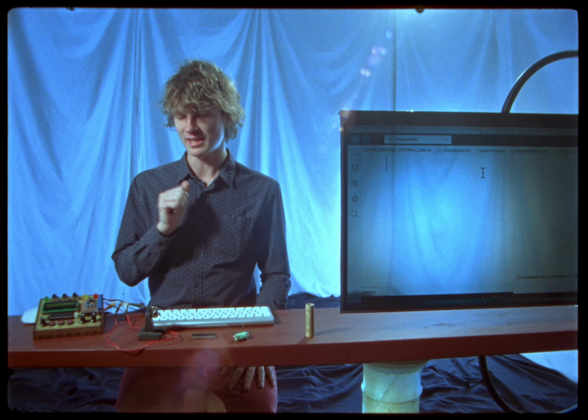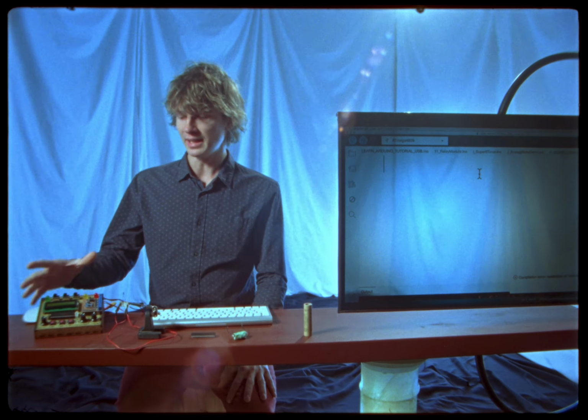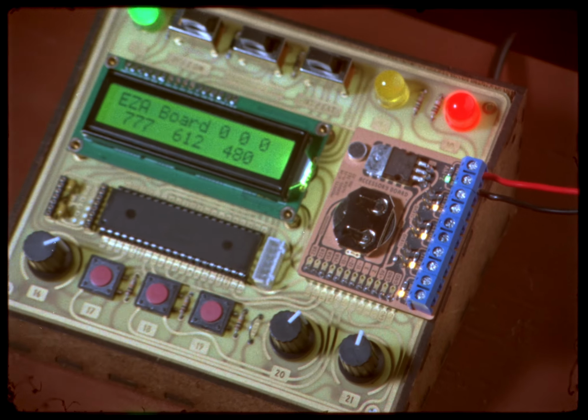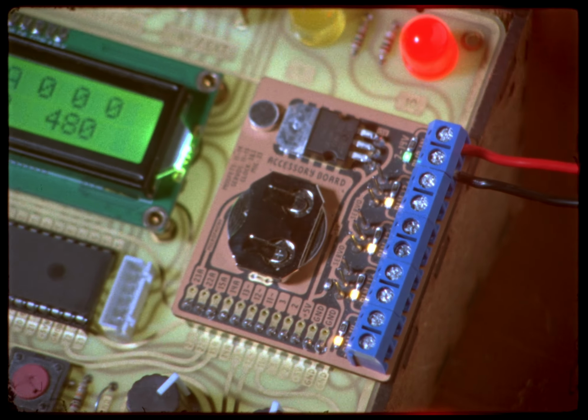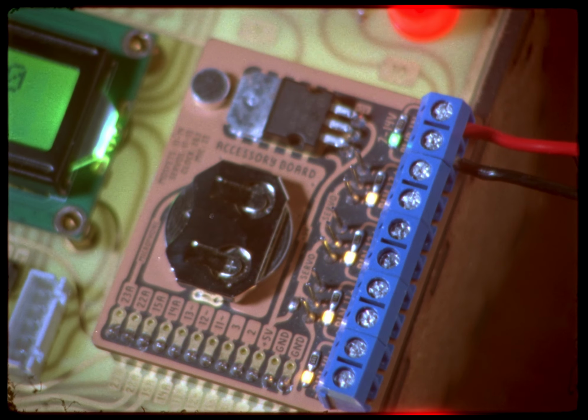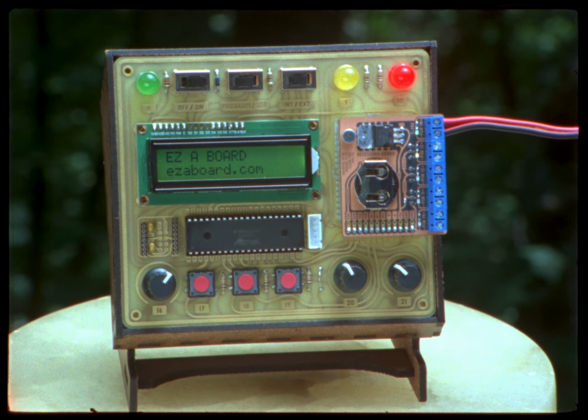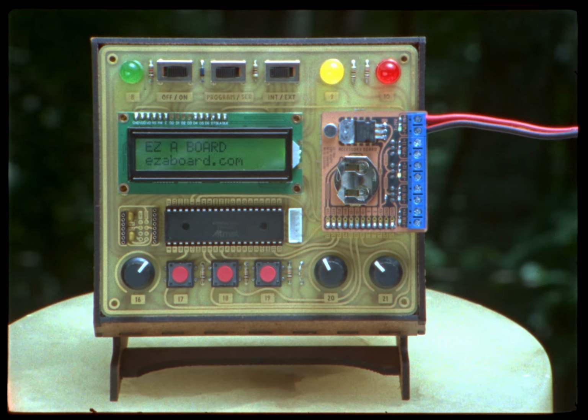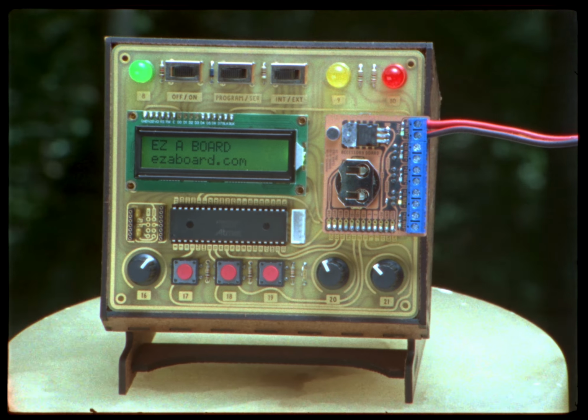Now we're going to set this igniter off, and the EZA board by itself doesn't quite have enough power to make this glow red hot, but I do have an accessory board. This can do a number of functions, and that includes 4 high power outputs, and those can, among other things, ignite this rocket igniter.